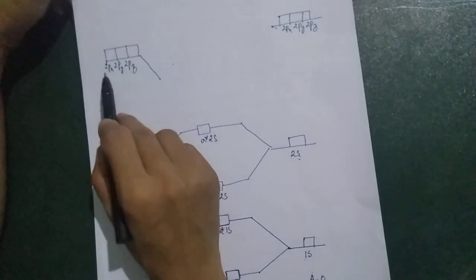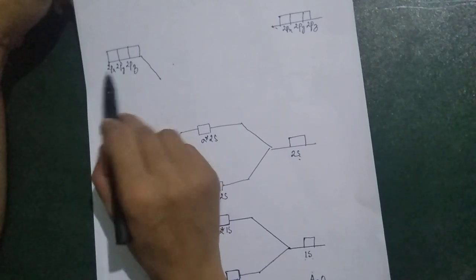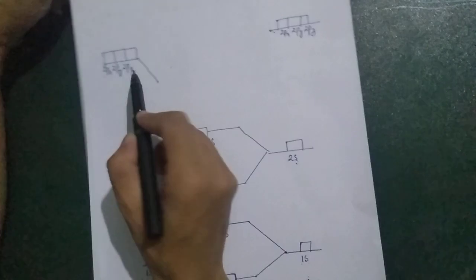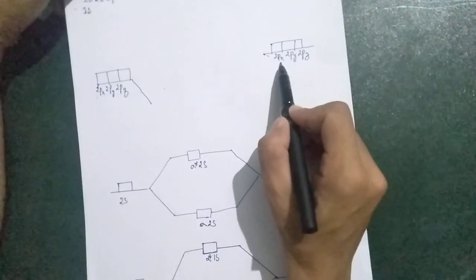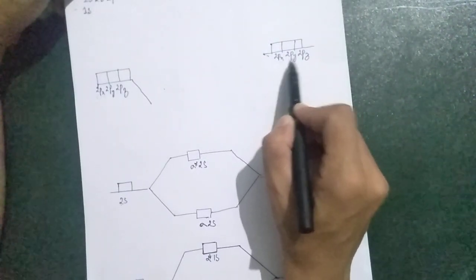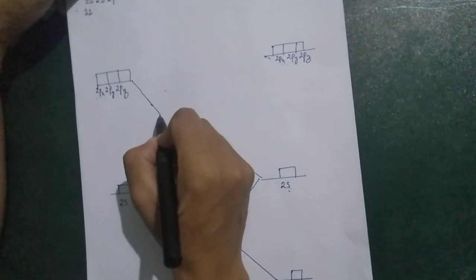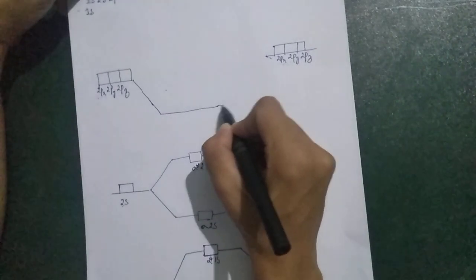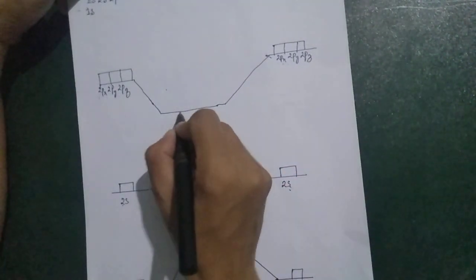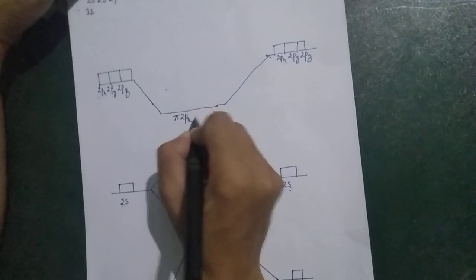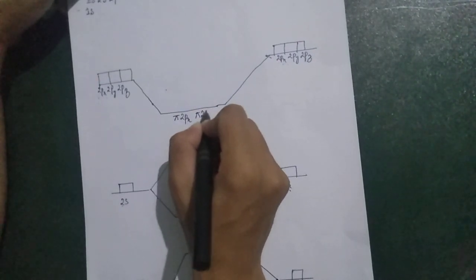Next, in the normal atomic configuration we have 2p, that is 2px, 2py, 2pz. Another atomic orbital also has 2px, 2py, 2pz. They will combine to form molecular orbitals, which we call pi 2px and pi 2py.